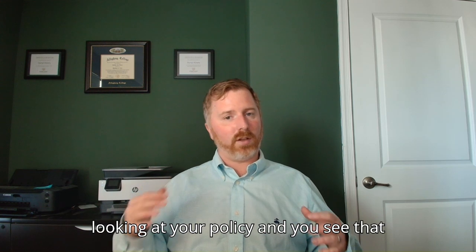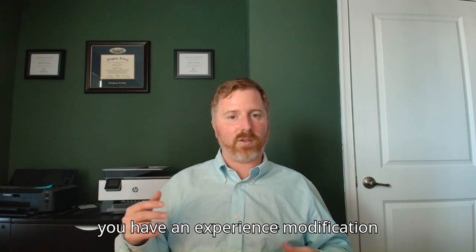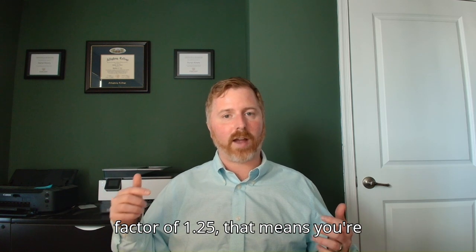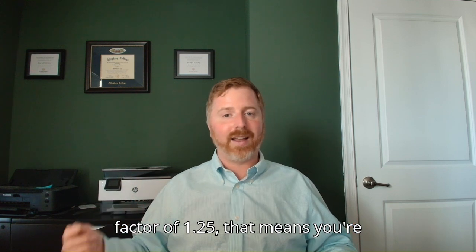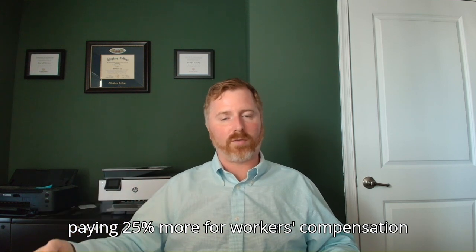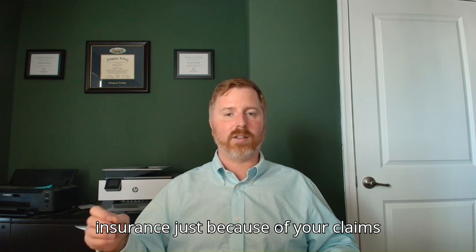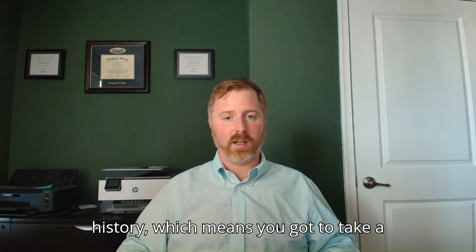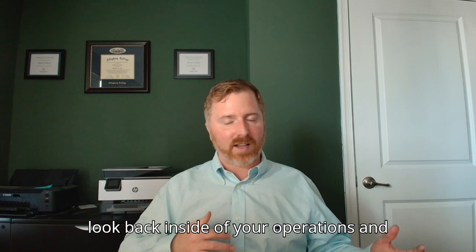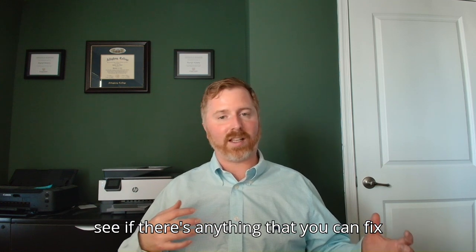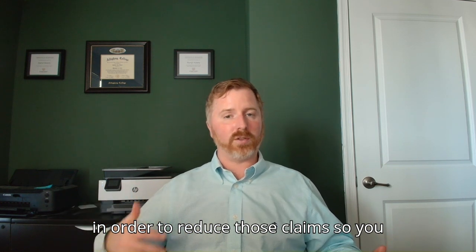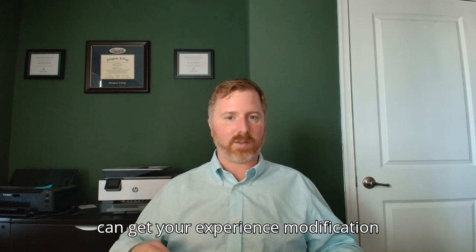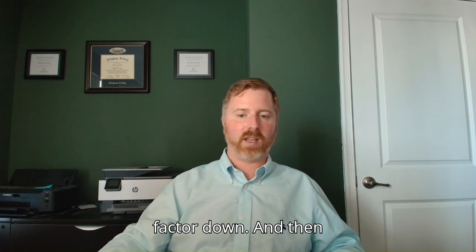So if you're looking at your policy and you see that you have an experience modification factor of 1.25, that means you're paying 25% more for workers' compensation insurance just because of your claims history, which means you got to take a look back inside of your operations and see if there's anything that you can fix in order to reduce those claims so you can get your experience modification factor down.